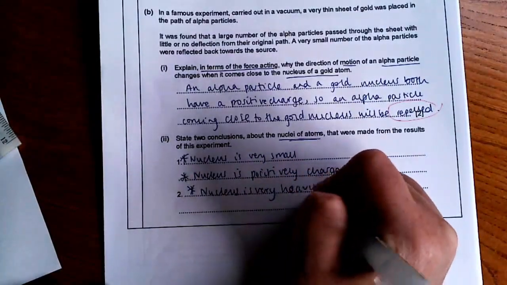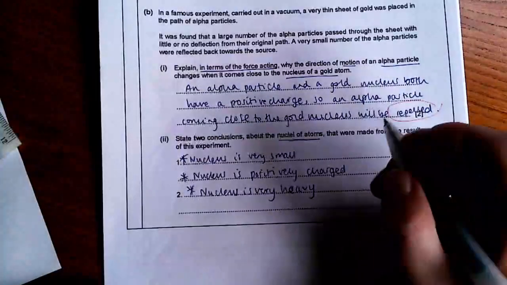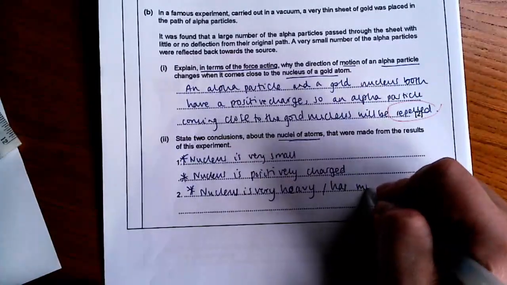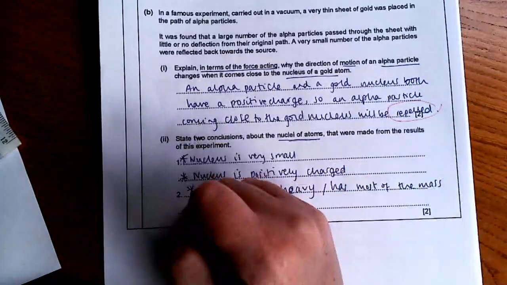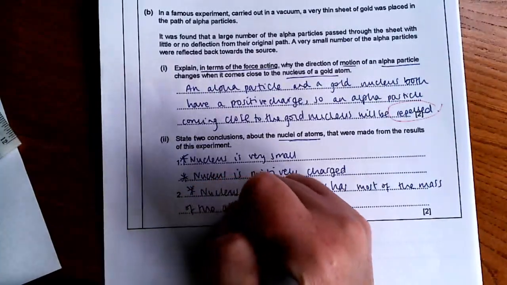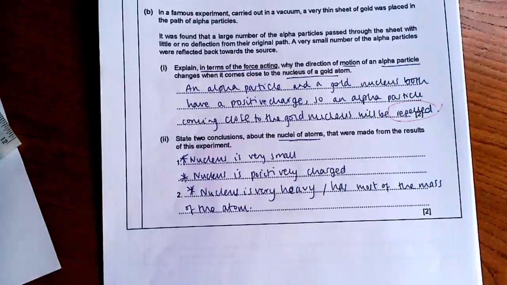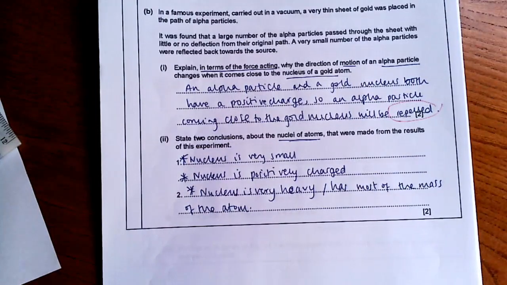Sorry, I can't spell today. Or you could have said has most of the mass of the atom. Now, a few people in that last bit said the nucleus has mass. That's not enough, because you need to imply that you realise that most of the mass is in the atom, or it's a very dense, very heavy thing, rather than just the fact that it has mass. So that is question 1.